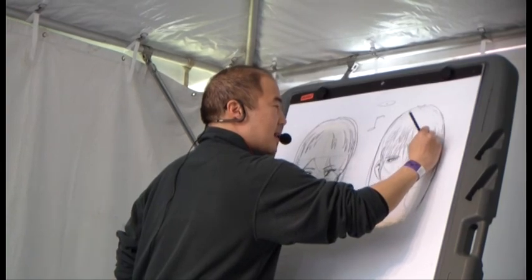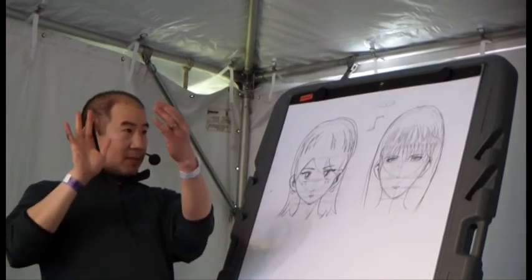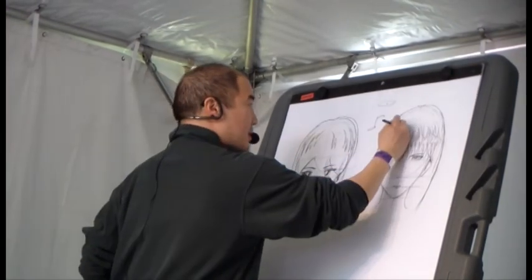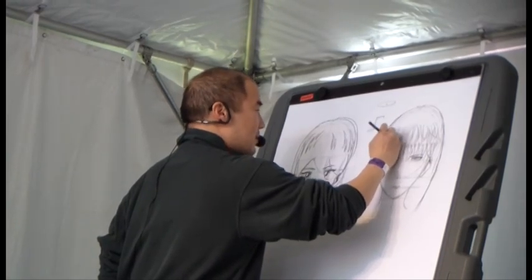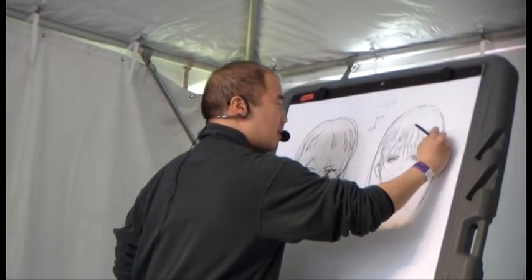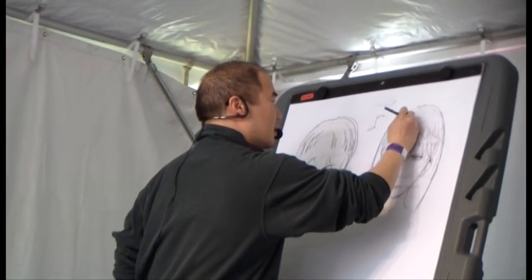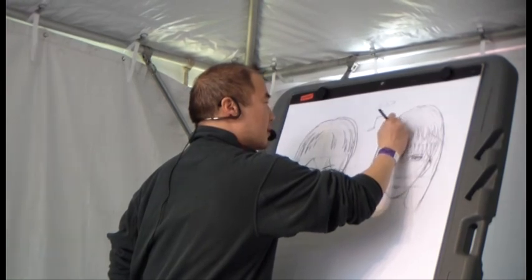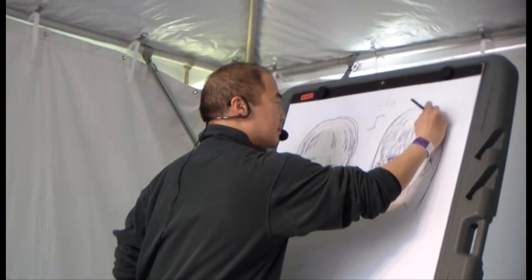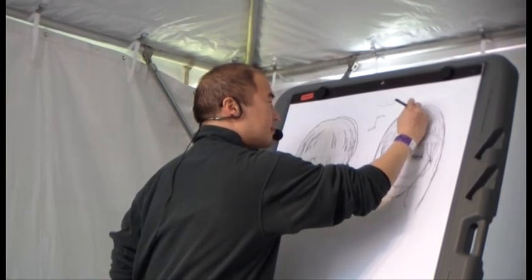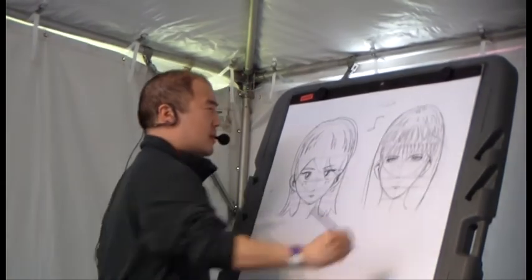I want to make sure that these lines follow the shape of the form of the head. So as they go closer to the edges, what I like to do is I kind of like to make it a little bit more narrower. And for the top, I might add the tip of the widow's peak.